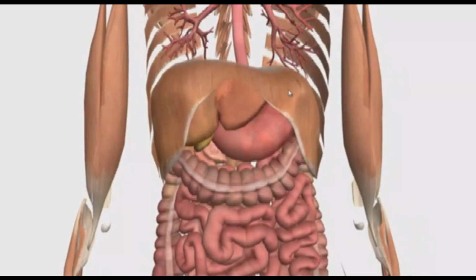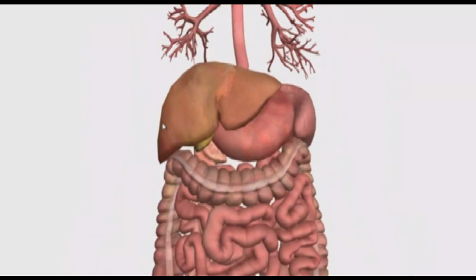So the function of the liver is metabolic. So it receives nutrient-rich blood from the gut via a vein called the portal vein, the hepatic portal vein. So blood which comes from all the other gut structures enters the liver via the portal vein, and the liver then processes the products of digestion. And it also produces bile.